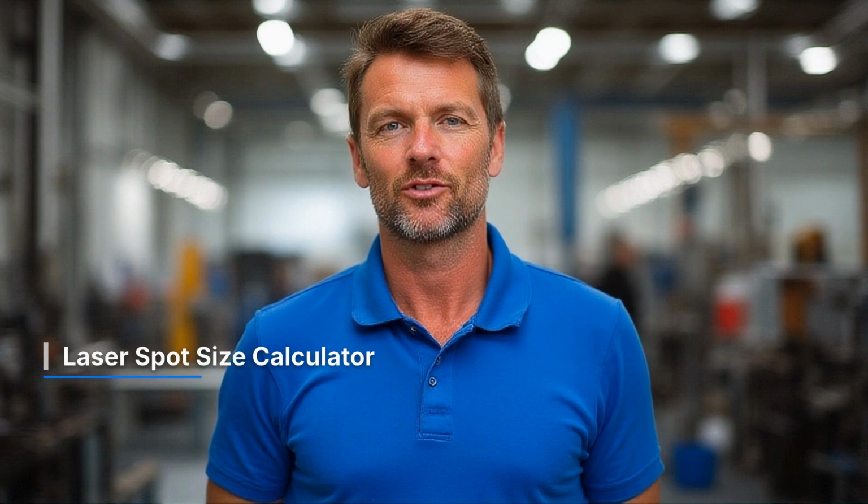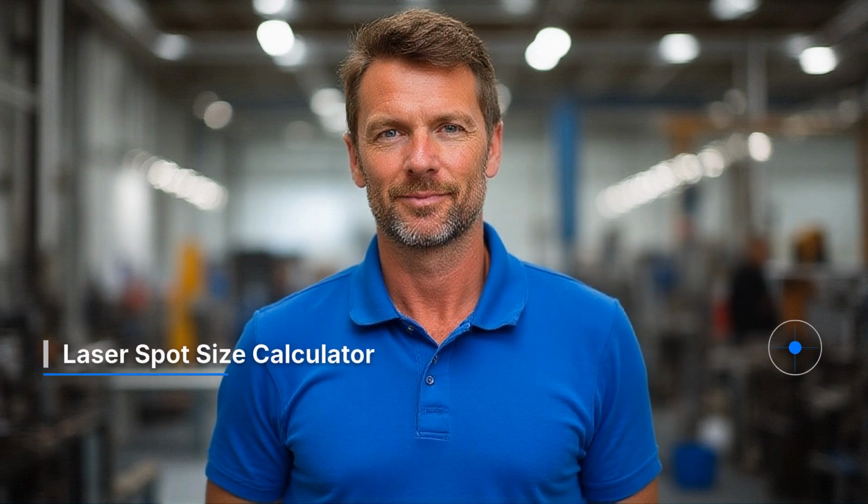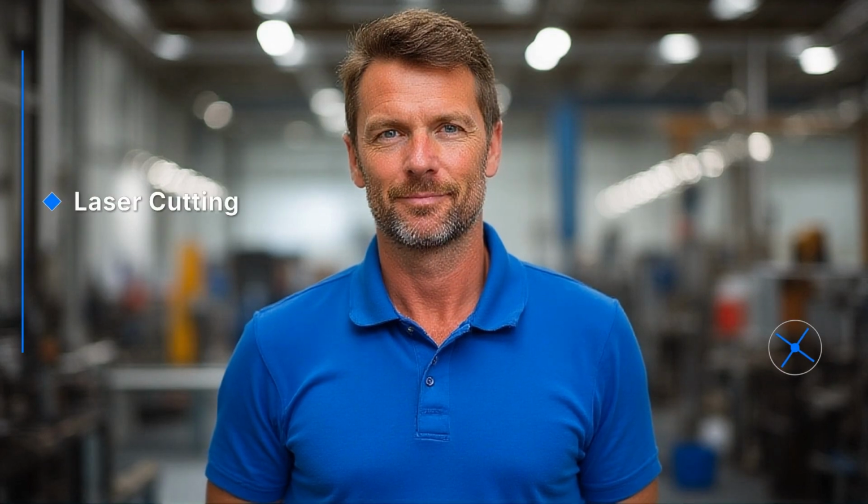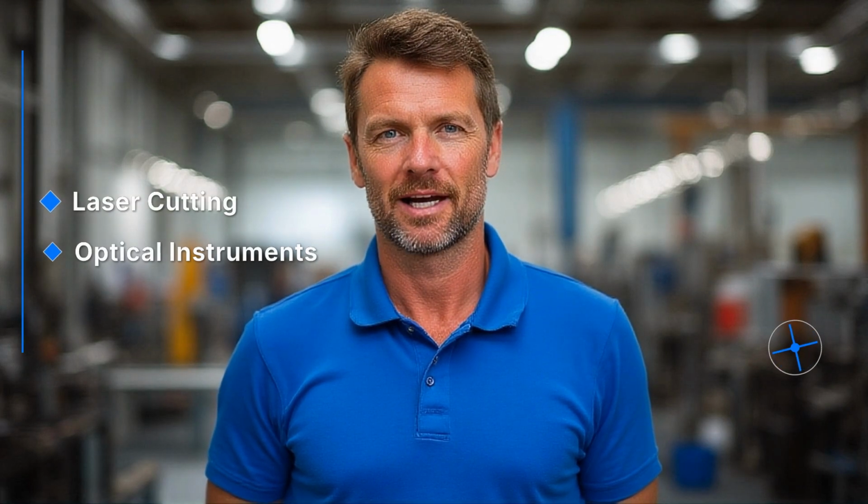This calculator solves a critical problem in optical engineering, predicting laser beam behavior at the focal point. Whether you're designing laser cutting systems, optical instruments, or research setups, you need to know exactly how small your focus spot will be and how the beam propagates through space.